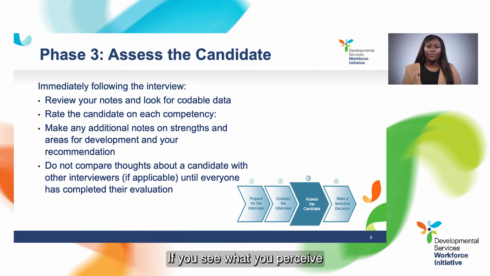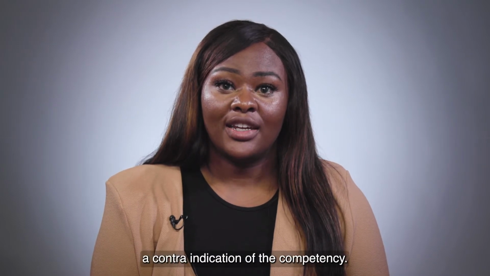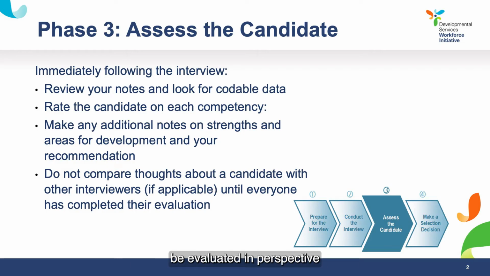If you see what you perceive to be a negative example of a competency, make a note of it to flag as a concern. A negative example is like a contraindication of the competency. What's most important, however, is that it be evaluated in perspective of all other responses. This is where intent comes into play.